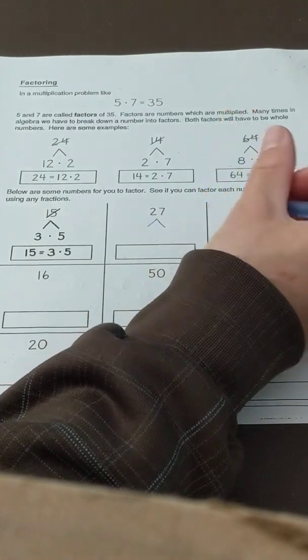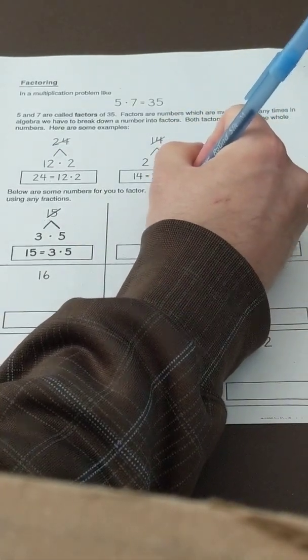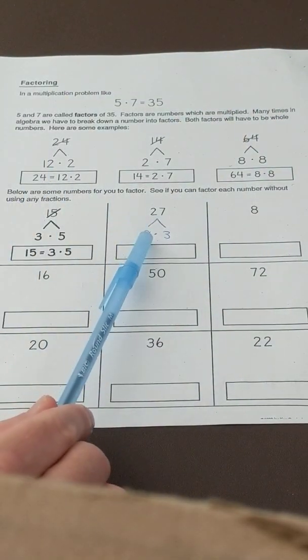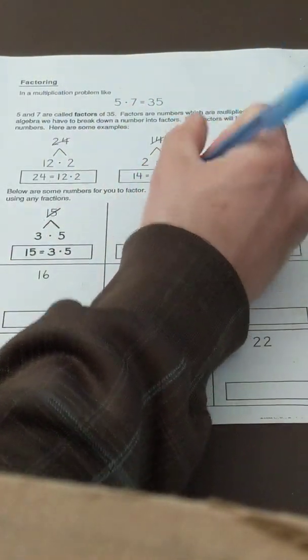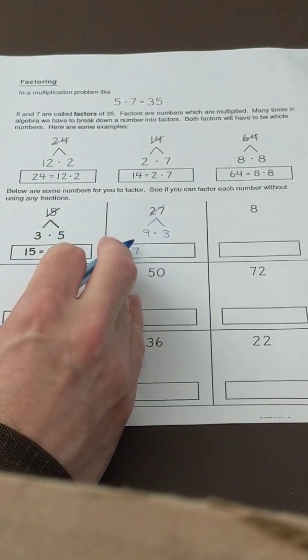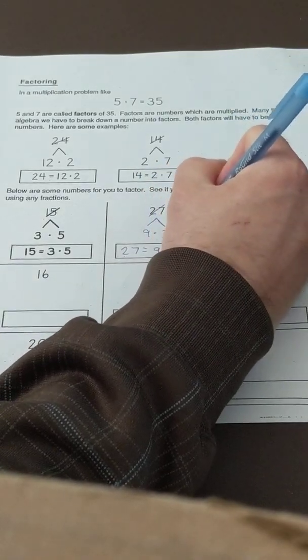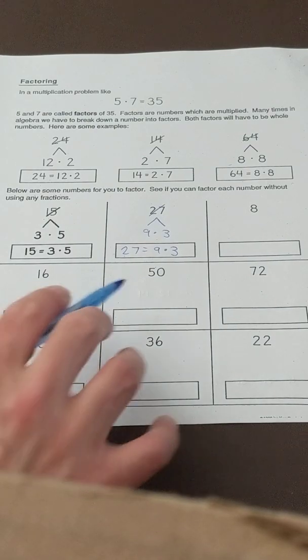Alright, I know that 9 times 3 equals 27, so I'm going to put 9 times 3. Alright, and just like they did here, I'm going to put the number down there. Since I broke it down, I'll cross it out and use the two factors that I just made to break it down. 27 equals 9 times 3. That's it. Let's do a couple more.